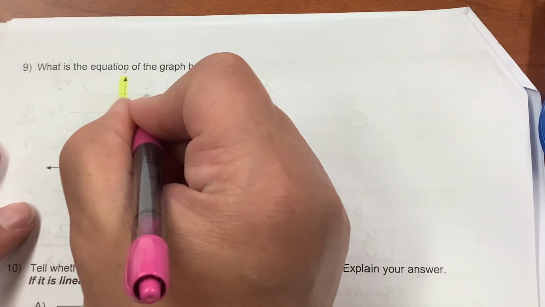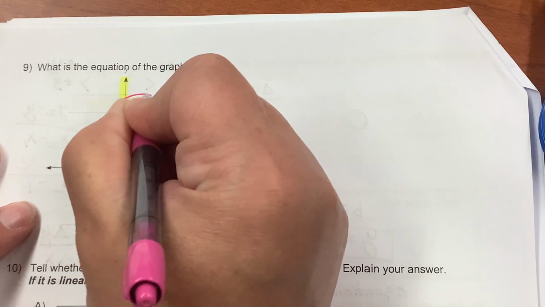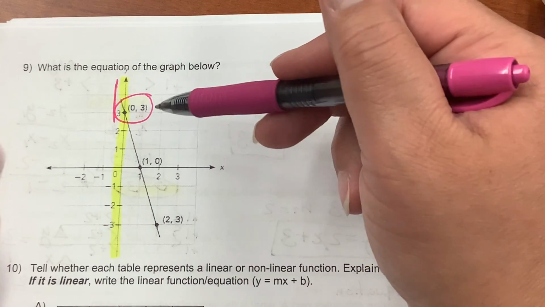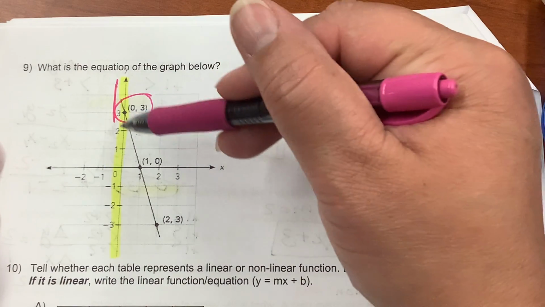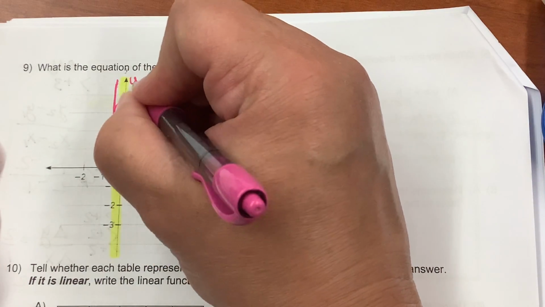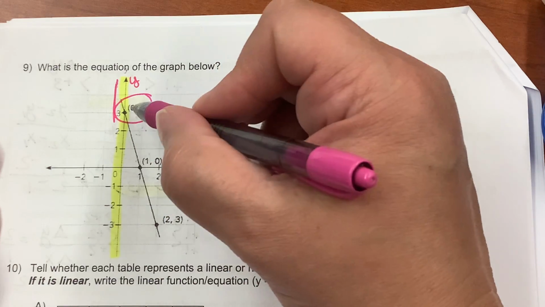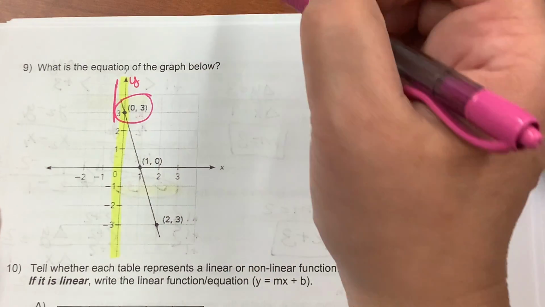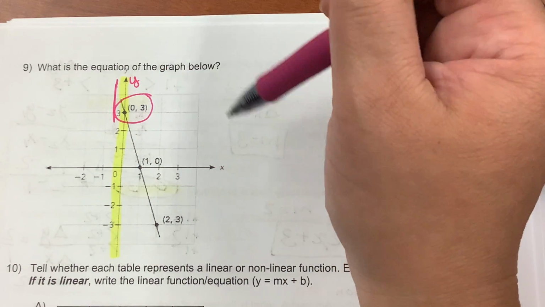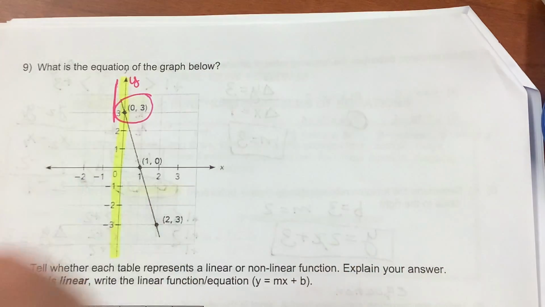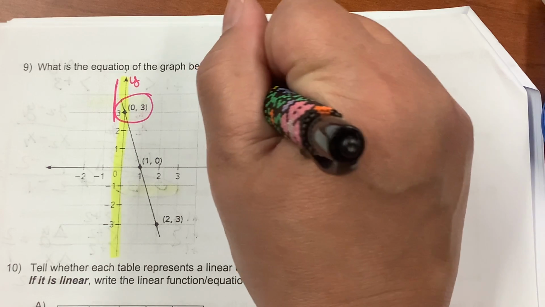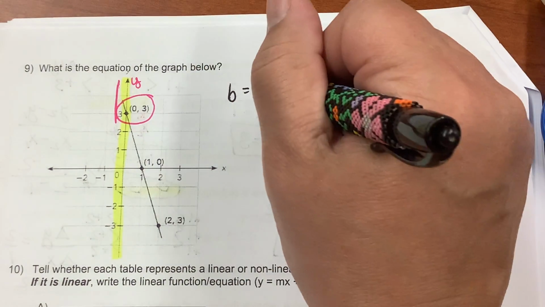So the y-intercept, B, I'll just put a circle and a line so it looks like a B. B is where my line intersects the y-axis, the vertical axis. So it's right here at (0, 3). The other definition for the y-intercept is the y value when x equals 0. So the y value is 3 when x is 0. So B equals 3. That's my y-intercept.